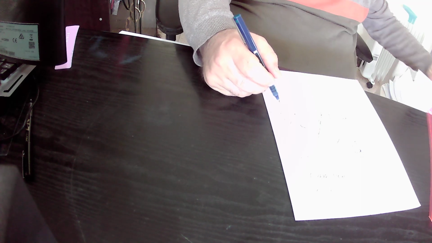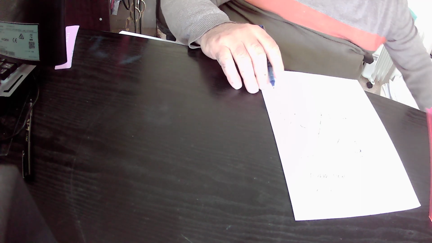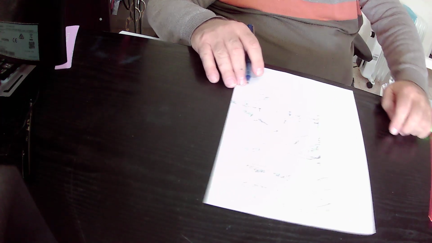In the next step, we will extend the quarter circle to a circle.